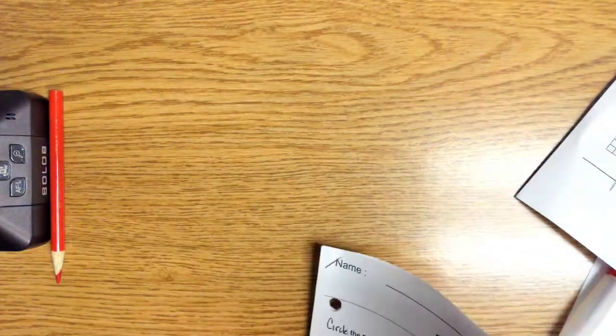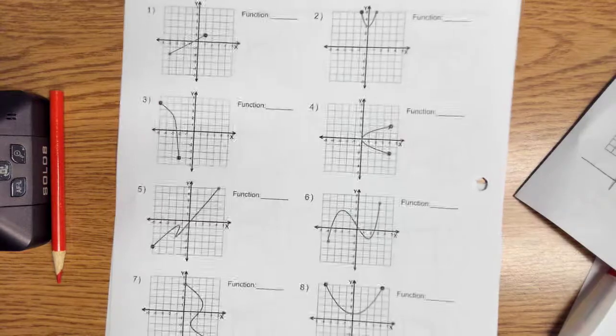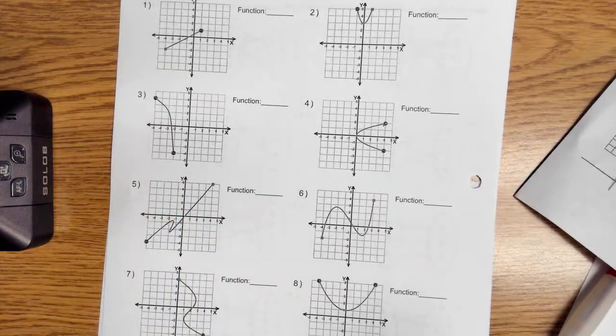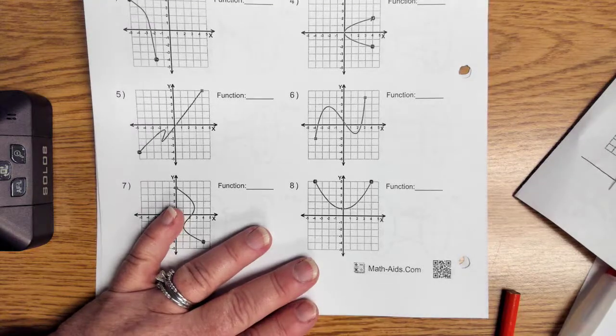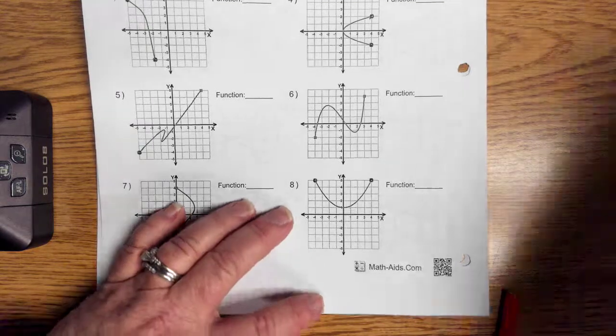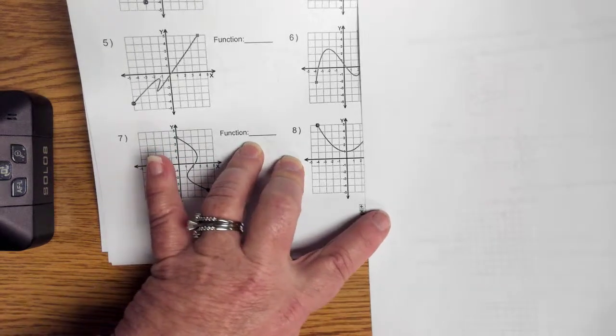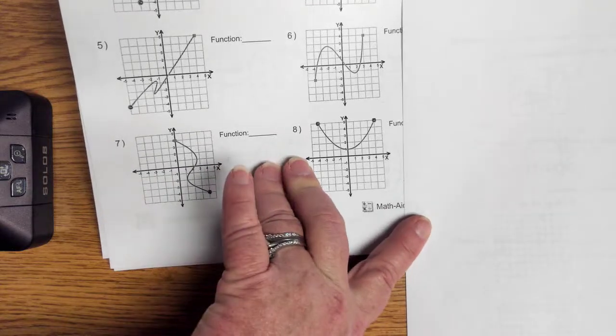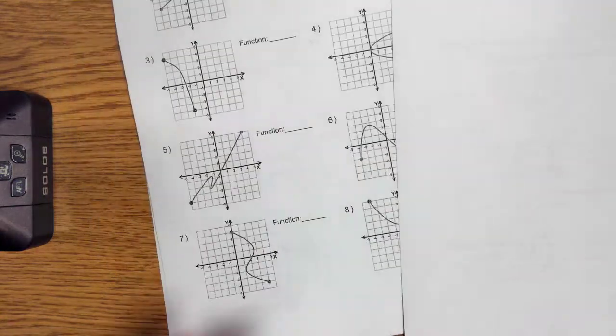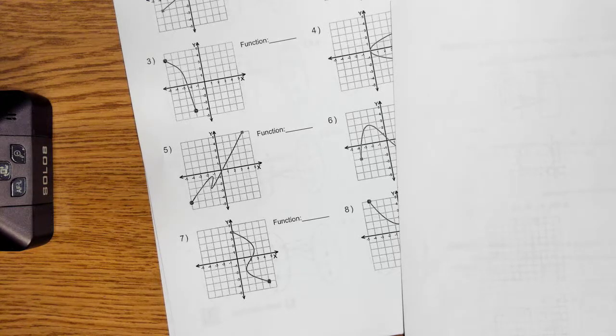I want to show one thing off before we move on, because some of the students in the last period kind of struggled with it. When you're looking at a graph, just take your pencil. If you touch more than one place at the same time, it is not a function. If you don't, then it is a function, okay? All right. It looks like a lot, but it takes you like 5 minutes to do these, okay? Believe me. This should be the easiest thing.